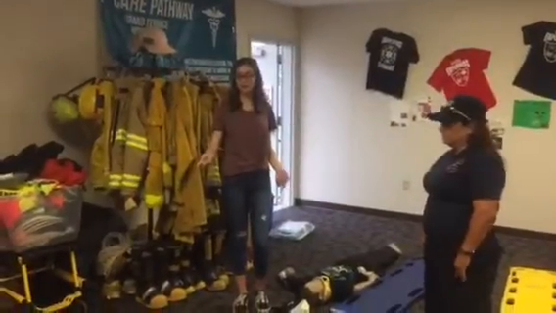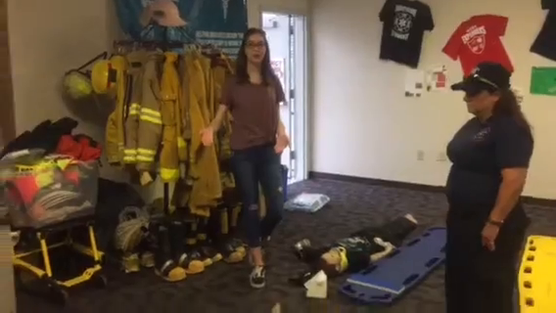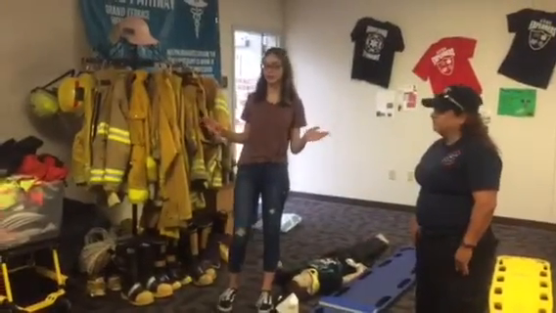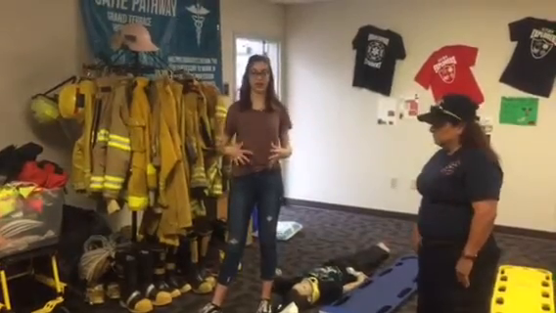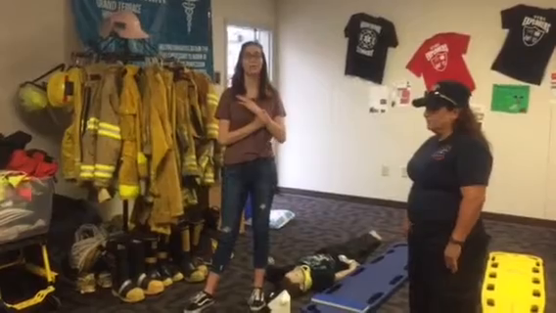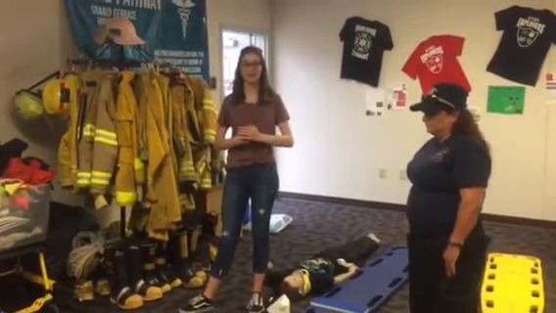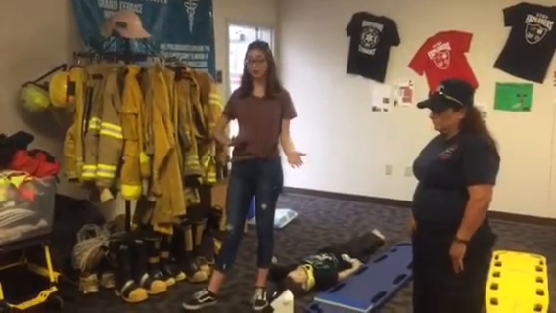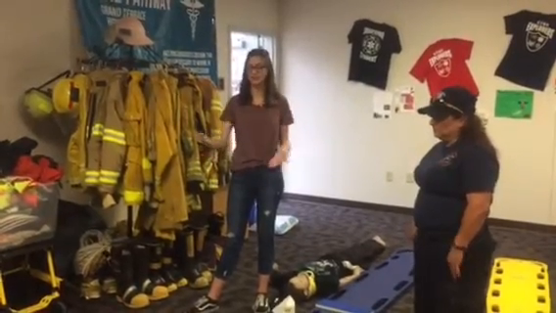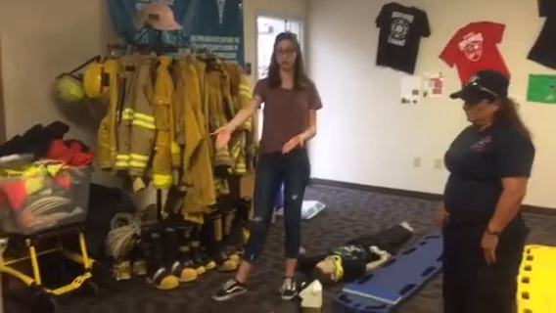Alright, so here we have one of the dummies that we're going to be doing the rapid trauma assessment on. So when you're entering your scene, you're always going to make sure that you are prepared and that you are protected from any hazards. So you're going to put on your gloves and everything. It's called BSI, so body substance isolation. And then you're going to approach the patient, you're going to get a general impression of the situation. So here we just have a female lying on her back on the floor.